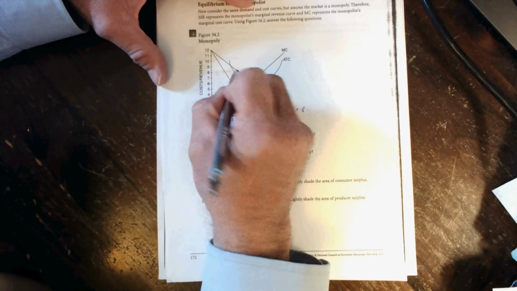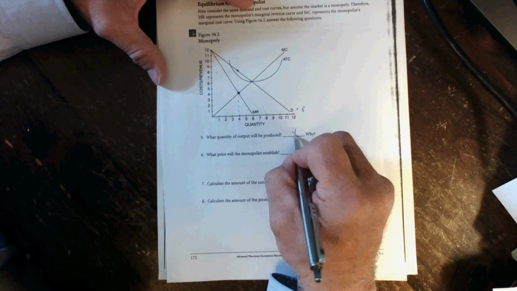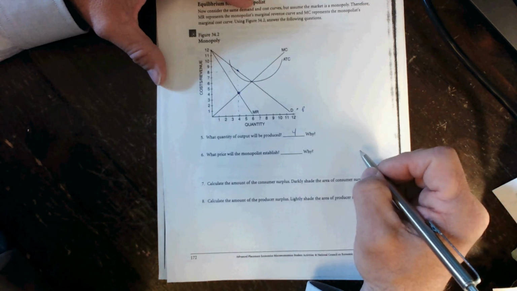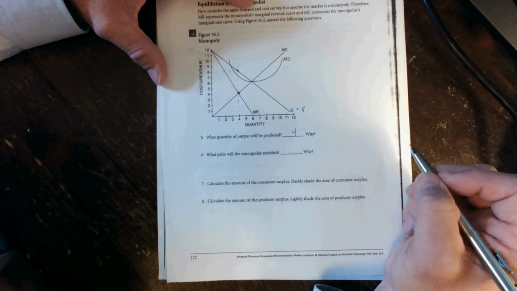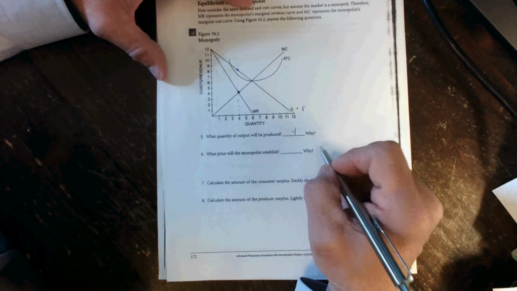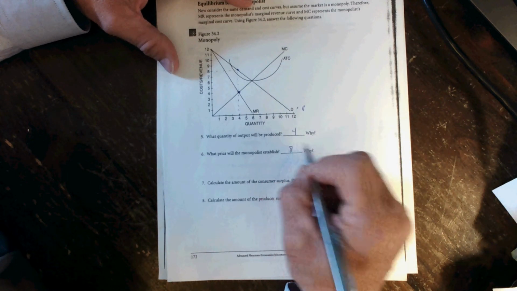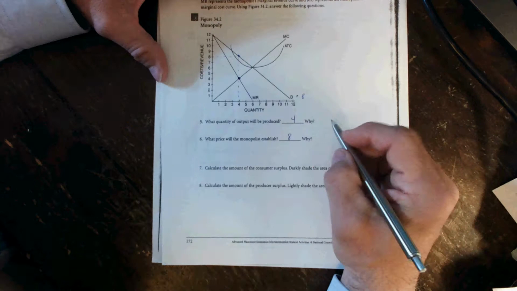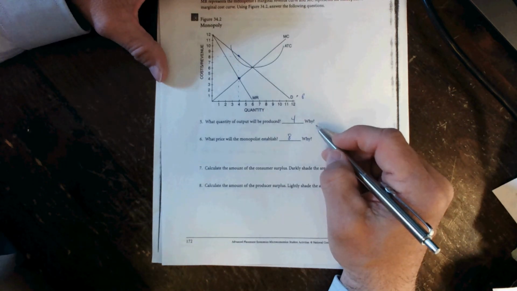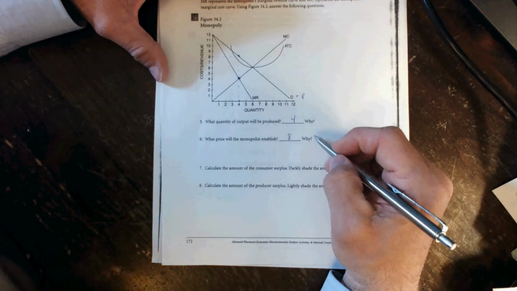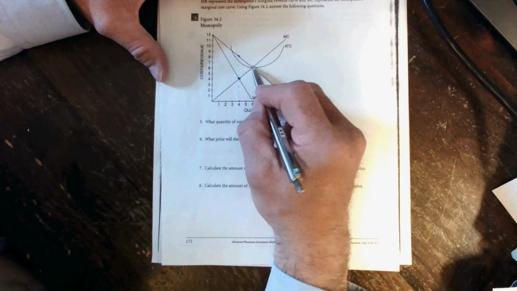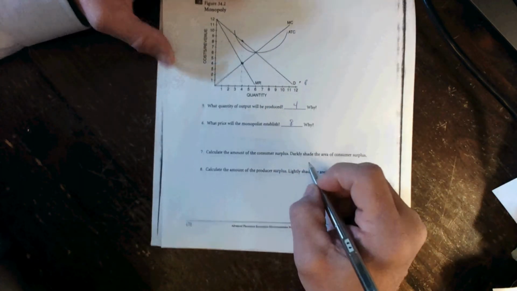Go over. Now, instead of producing 6, as a purely competitive industry would, the monopolist will only produce 4. And instead of selling at 6, the monopolist is selling at a price of 8. And that's because we're using marginal cost equals marginal revenue, not price equals marginal cost, which happens over here at 6 and 6.